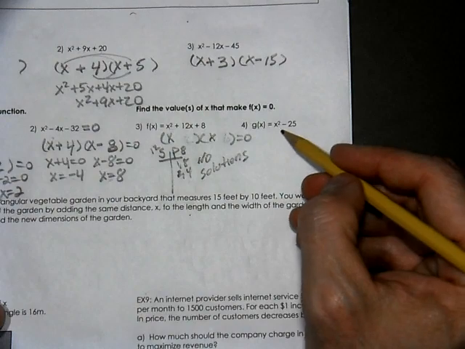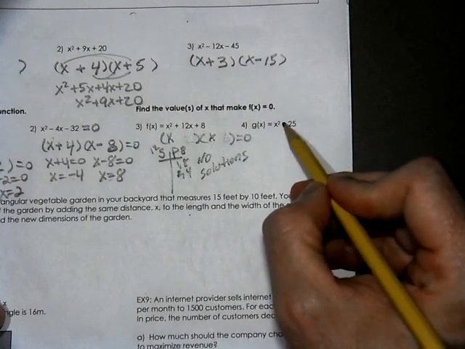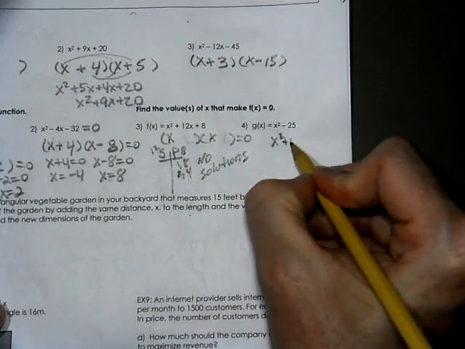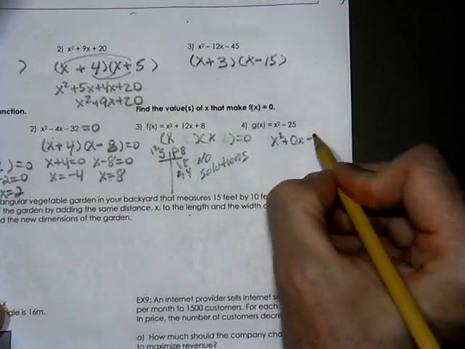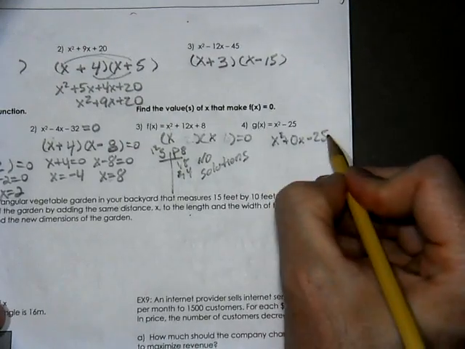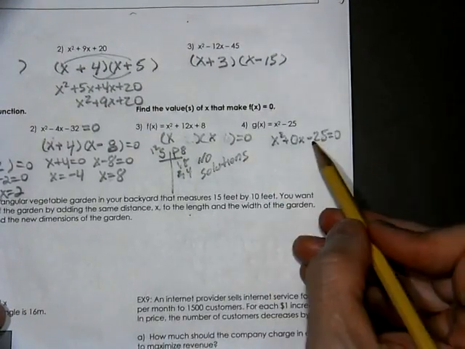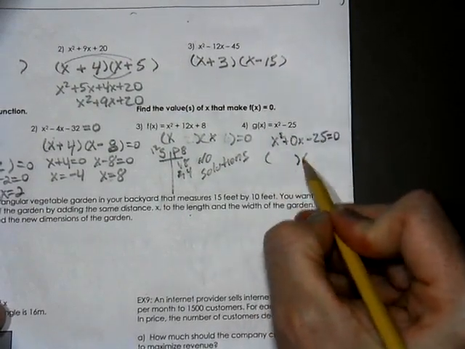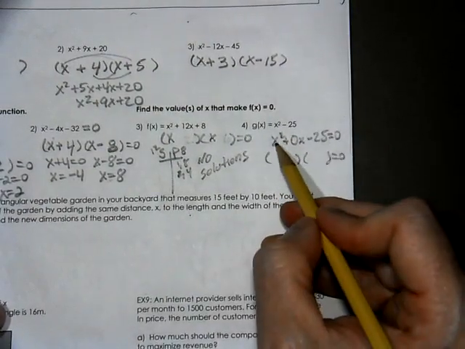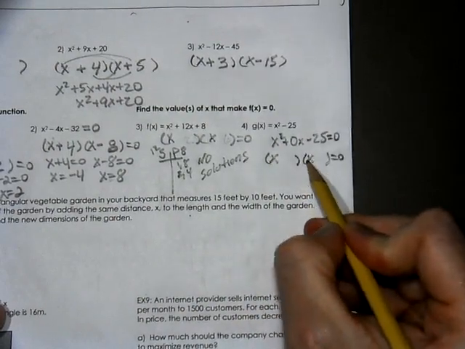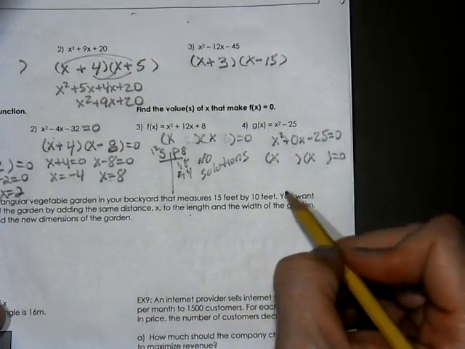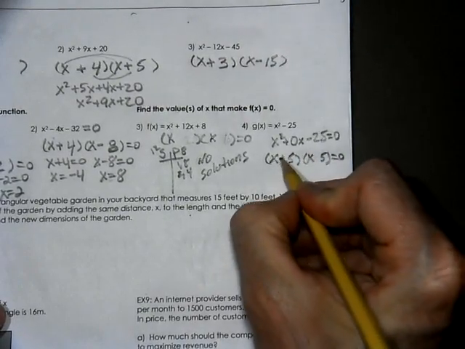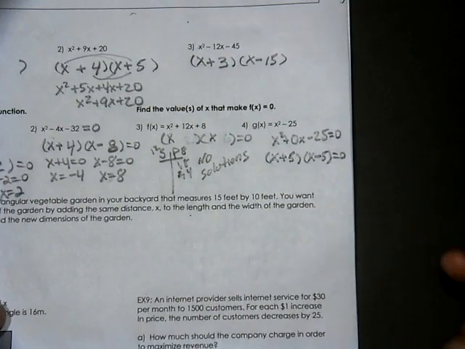Let's try this one. Now here we don't have that middle term. We have x squared and we have 0 x's minus 25 equals 0. We don't have a middle term. So in that case, we want two numbers that multiply to be 25 and add to be 0. It happens to be pretty easy because that's positive 5 and negative 5.